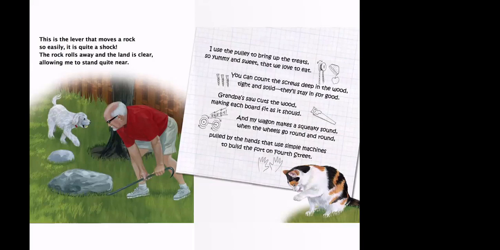And here's my question for you. Who do you think this fort is for? What do you think this fort is for?